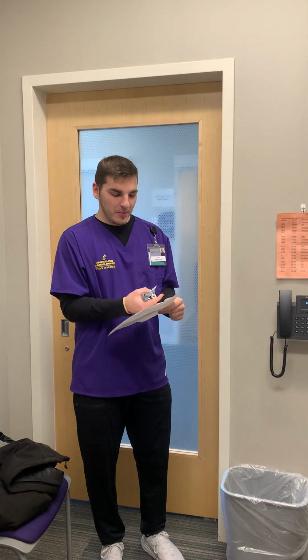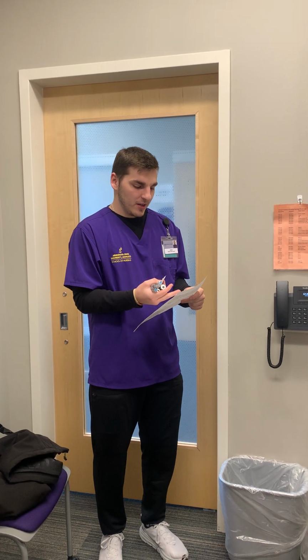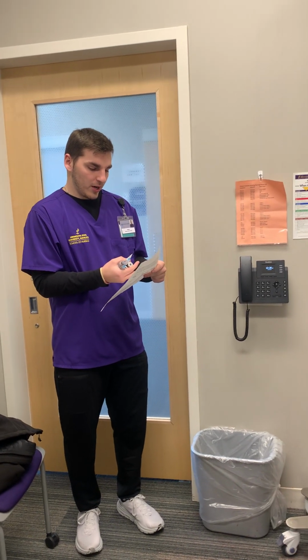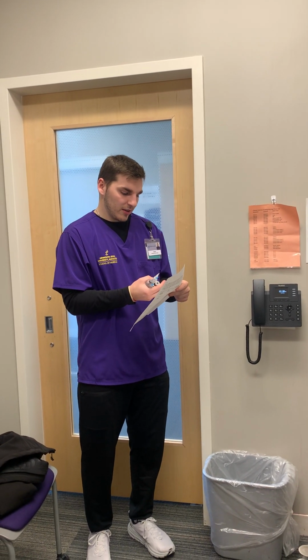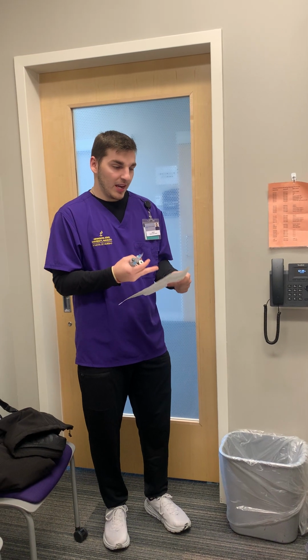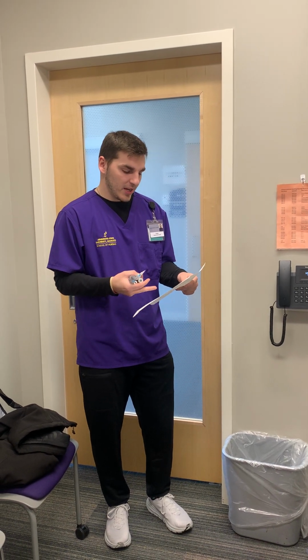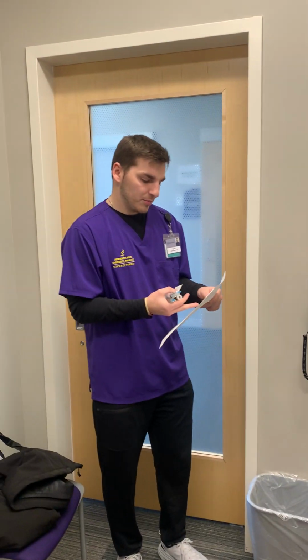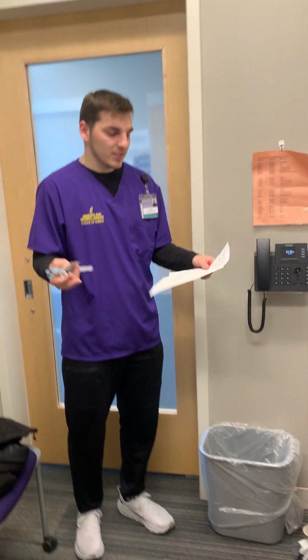Alright, so I'm reviewing my MAR and I see my patient Millie. She has some medications due. She has furosemide 40 milligrams IV push, and she has ketorolac 15 milligrams IV push. And I also heard that she's maybe having some pain, so she does have hydromorphone 1 milligram IV push PRN. So we're going to go in there and see what she needs.